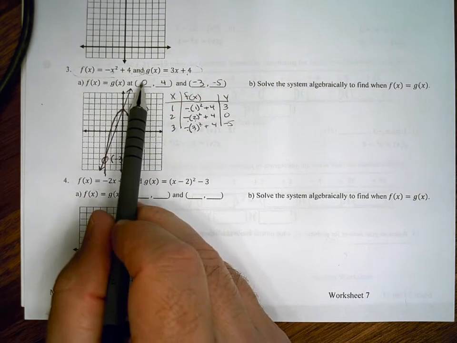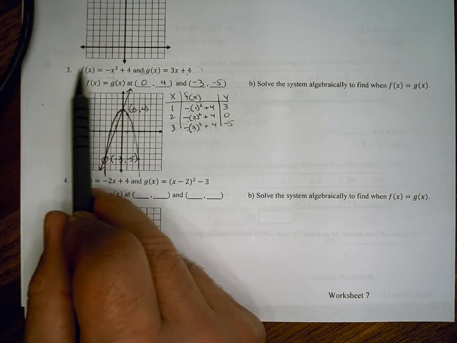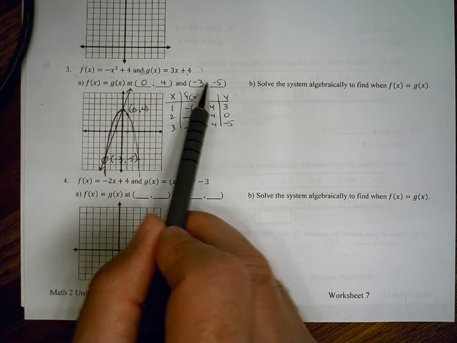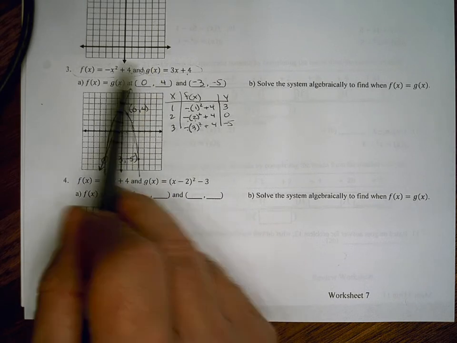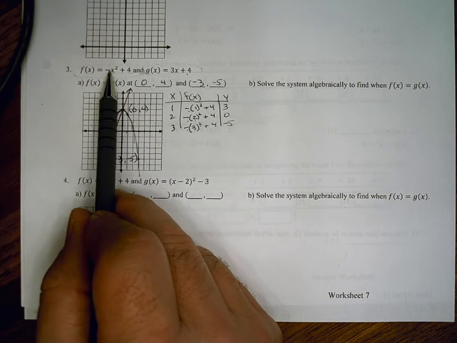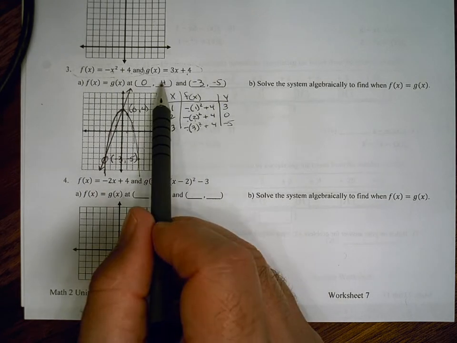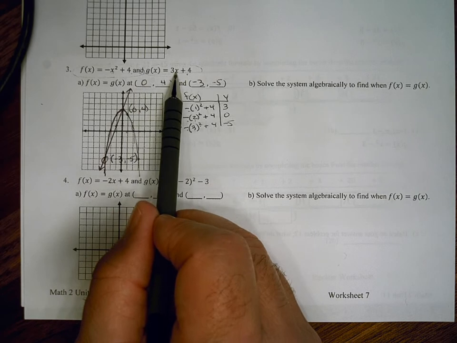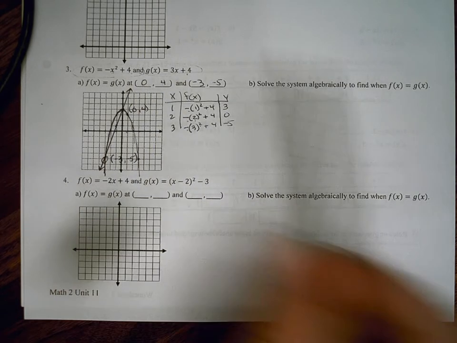We could plug in 4 for f of x and 0 for x, I think I said that backwards, and we would get something true, because 4 equals negative 0 squared plus 4. 4 equals 4. And 4 equals 3 times 0 plus 4. So that's a pretty easy one to see, but you can see it makes them both true.